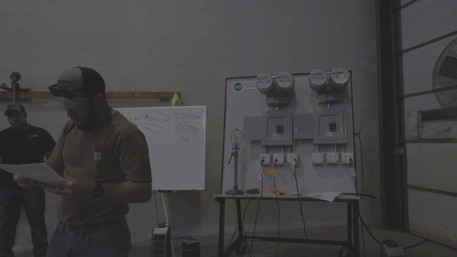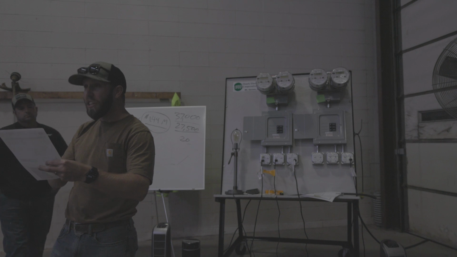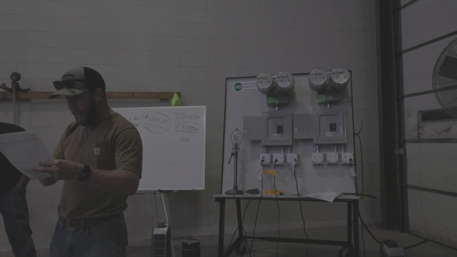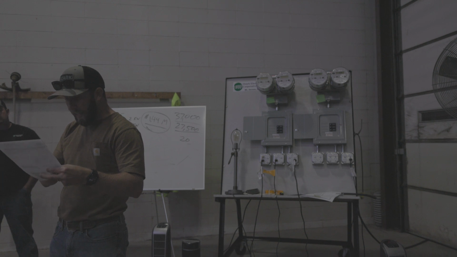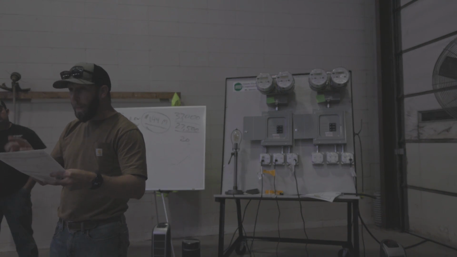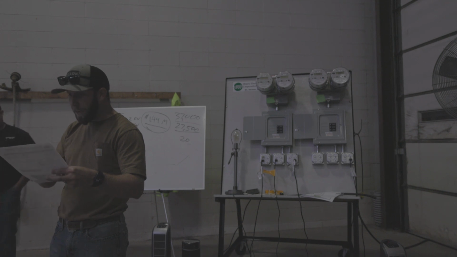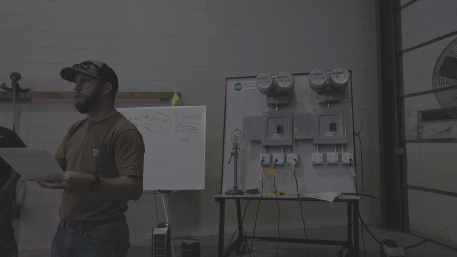That person paid $106 on the demand and $68 on the kWh, so $174.77. If it was a straight kWh, it would have been $96.25 at 12.5 cents.